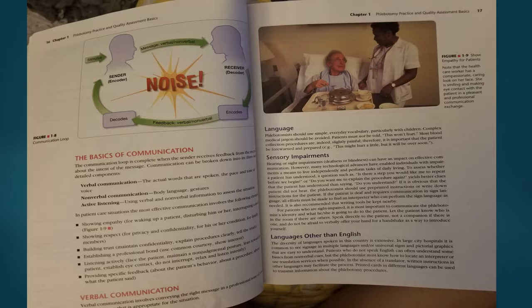In patient care situations, the most effective communication involves the following elements: showing empathy for waking up a patient, disturbing him or her, interrupting a meal, see Figure 1.9. Showing respect for privacy and confidentiality for his or her condition, for family members. Building trust: maintain confidentiality, explain procedures clearly, tell the truth.